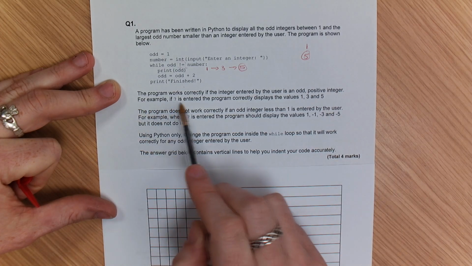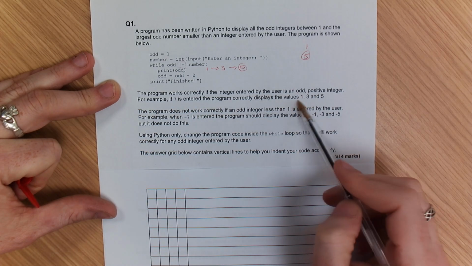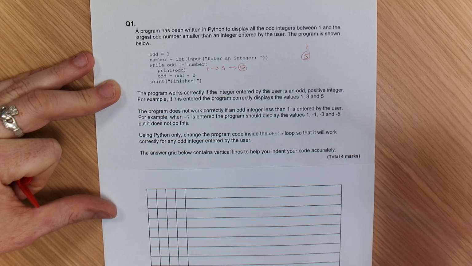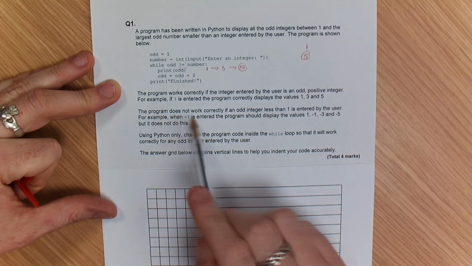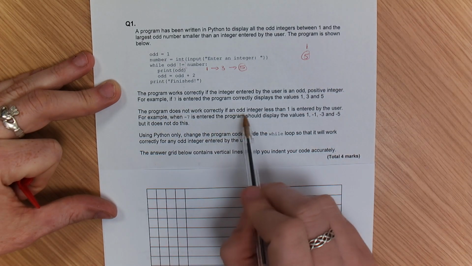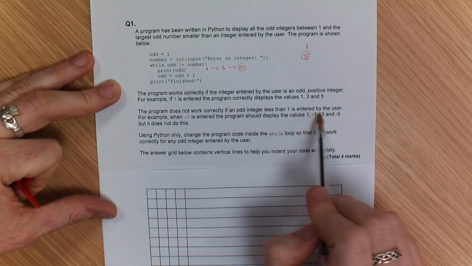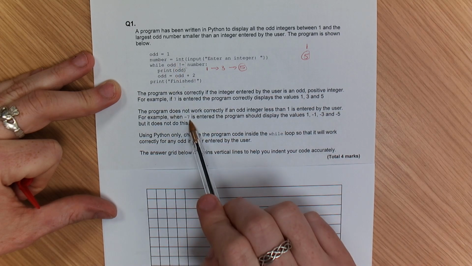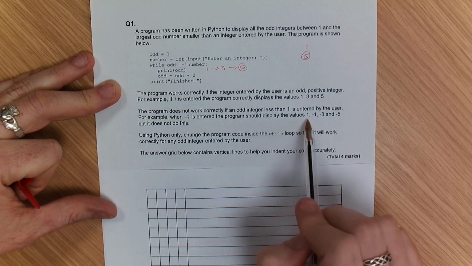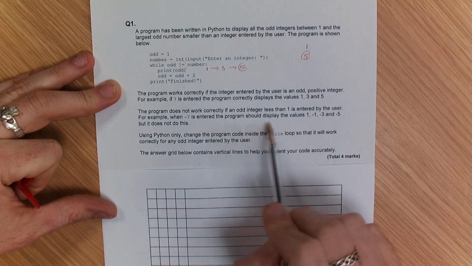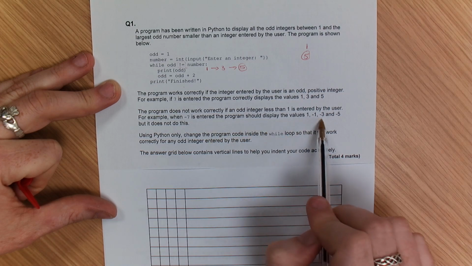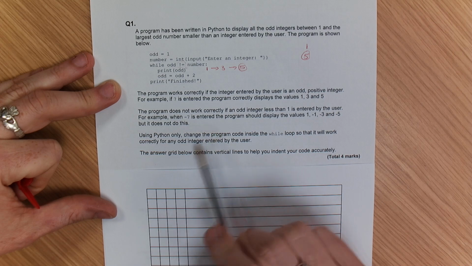For example, if 7 is entered, it will show the values 1, 3, and 5, which I've just shown you. The program does not work correctly if the odd integer entered by the user is less than 1. For example, if I typed in -7, it should display 1, -1, -3, -5, but it does not do this.